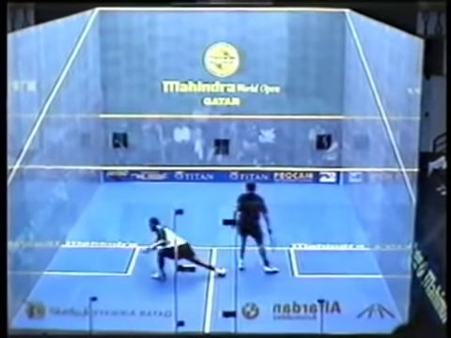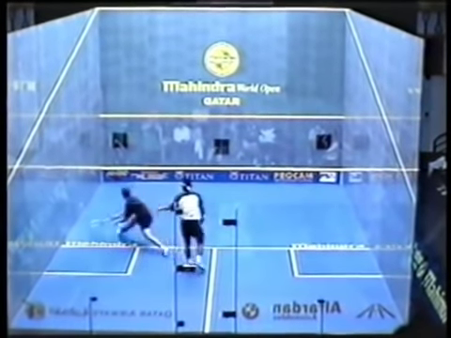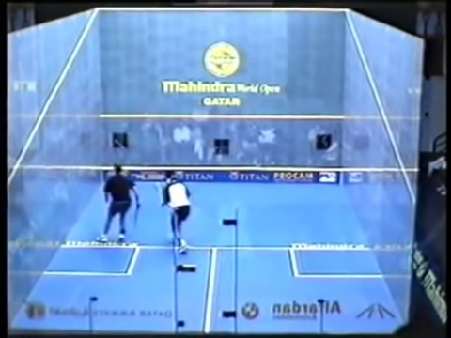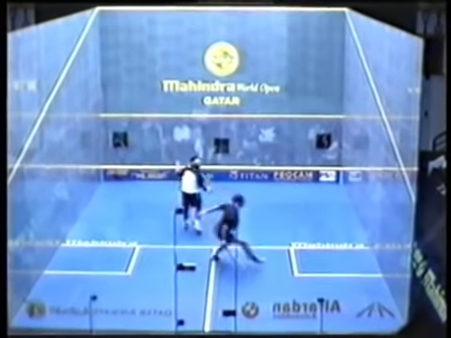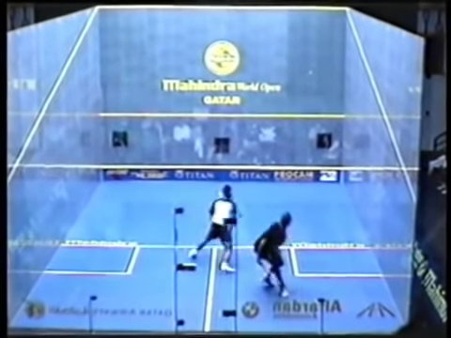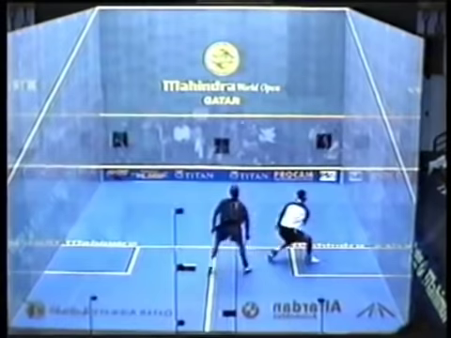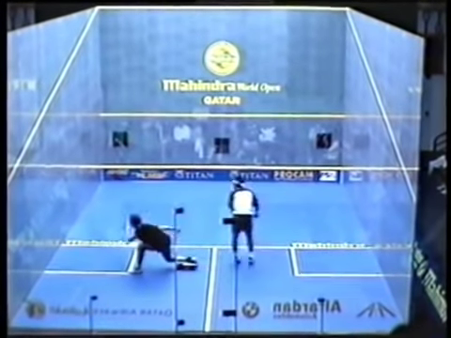And here's the first one from Barada. Stretching on his left foot there, a beautiful volley drop. Putting Jonathan under pressure, keeping him under pressure with that volley.